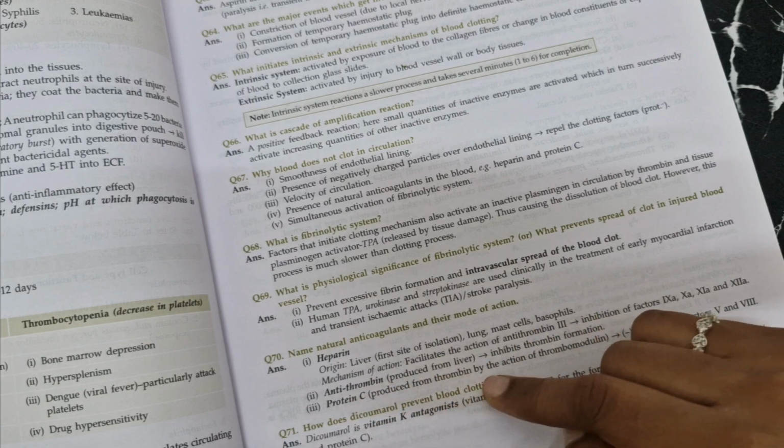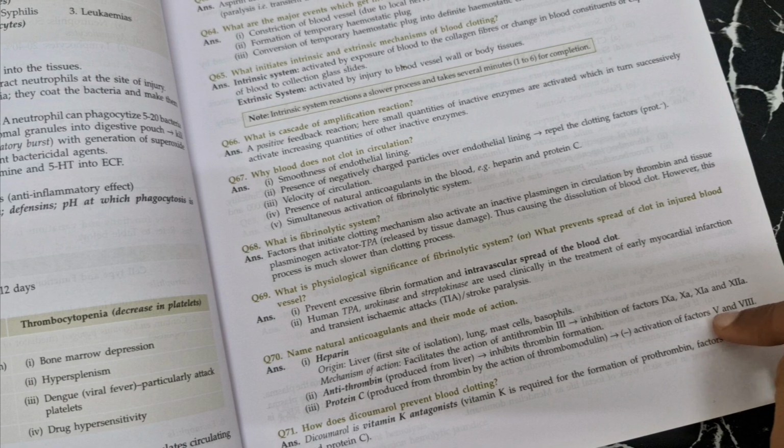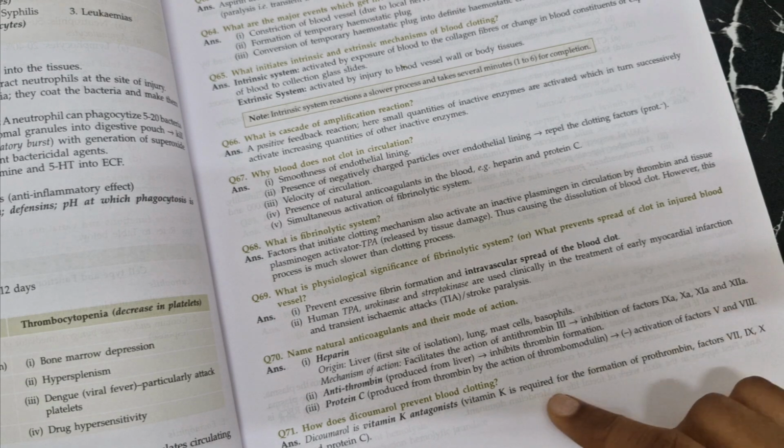Protein C is produced by thrombin by the action of thrombomodulin. It inhibits the activation of factors 5 and 8.